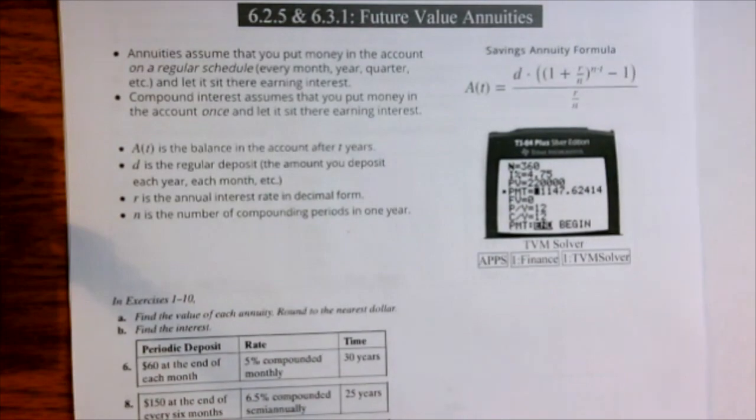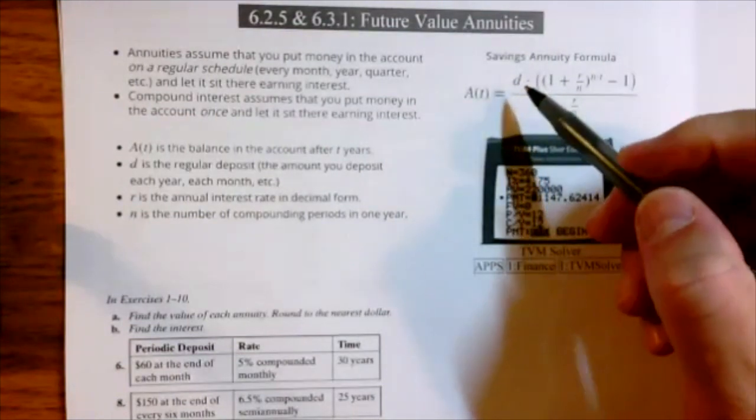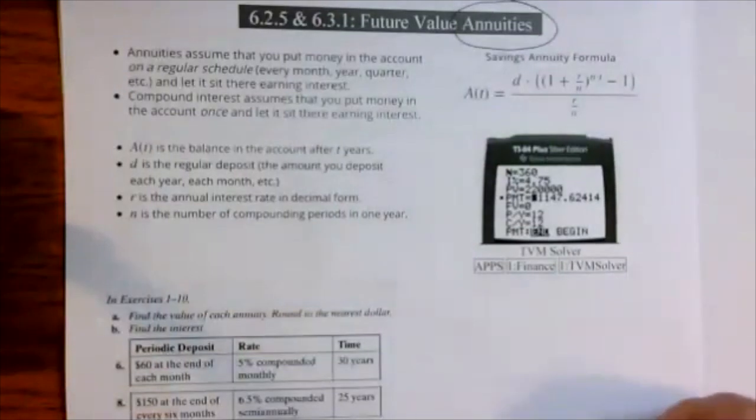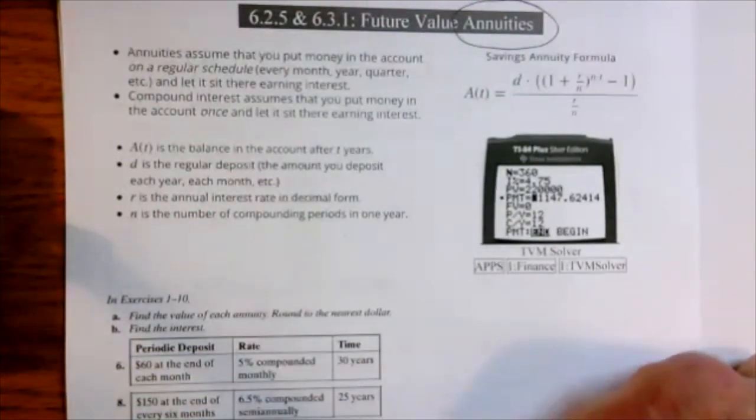All right, I don't really like the formula, so I'm going to put it into the TVM solver version. The D here represents a deposit. And the deposit, what's big about annuities, and the difference between annuities and the problems that we've just done, is that annuities involve not just one investment at the beginning and just watching it grow, not one lump sum at the beginning, but rather annuities are such that you're going to make a regular payment.